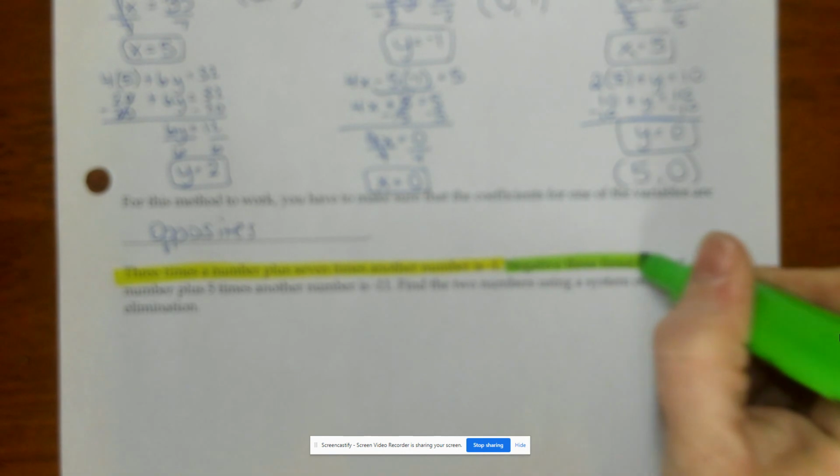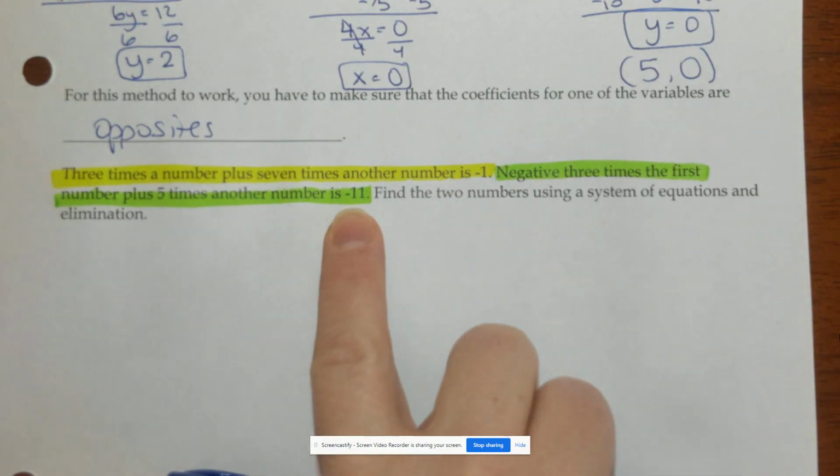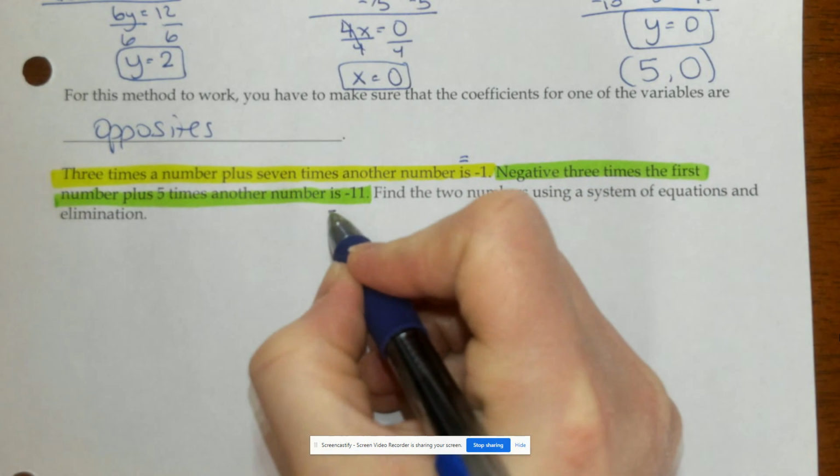Your variables don't need to match my variables, but you'll notice that there are two separate sentences. And those two separate sentences both end with "is" and then a number. So you can see that this one ends with "is -1", and the second one ends with "is -11". So that word "is", don't forget, tells us where the equal sign goes.